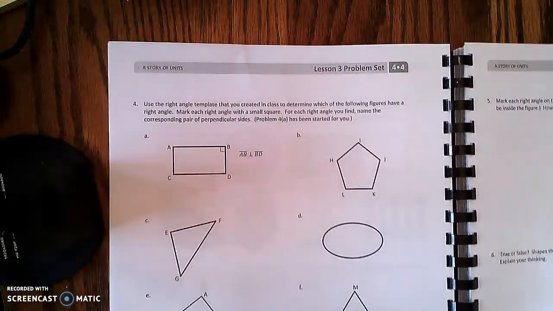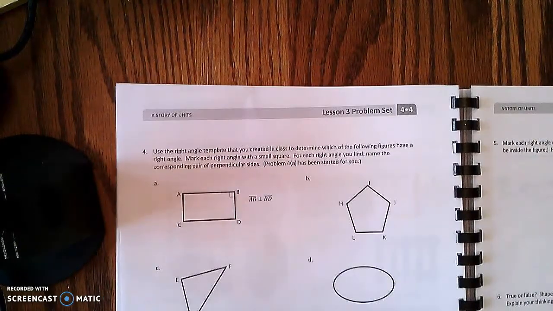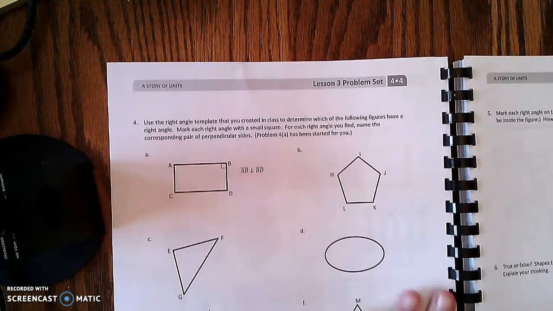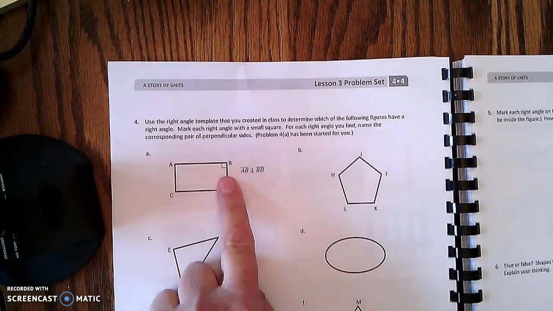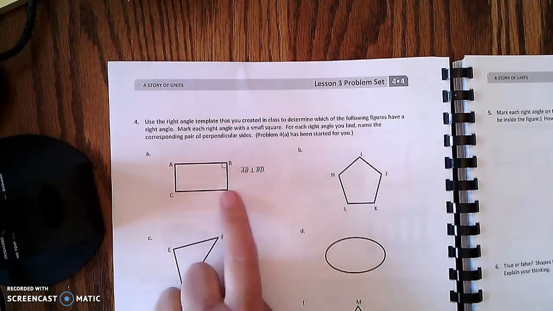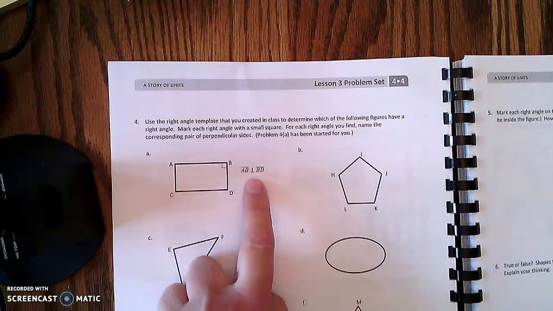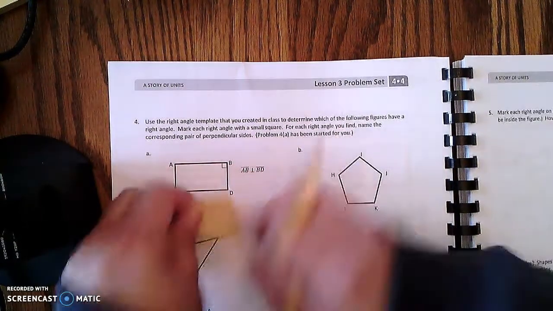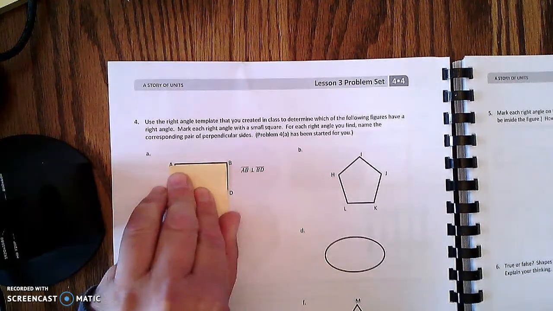But use the right angle template that you have to determine which of the following figures have right angles. And then mark each right angle with a small square, like this. And then write down which line segments you decided were perpendicular. So this one's done for us. They said that line segment AB is perpendicular to line segment BD. I'm going to just check their work with my template. And yep, I agree with them.